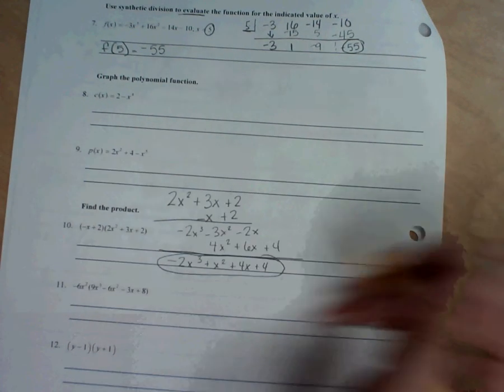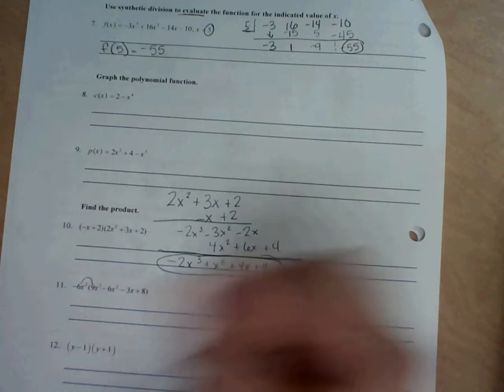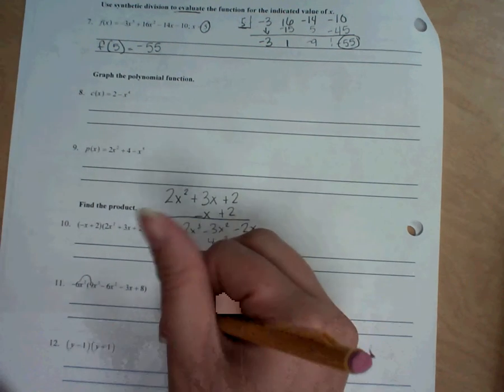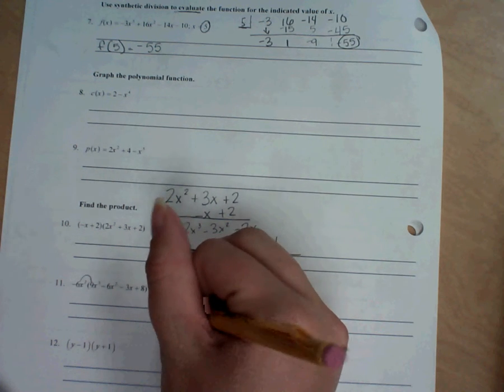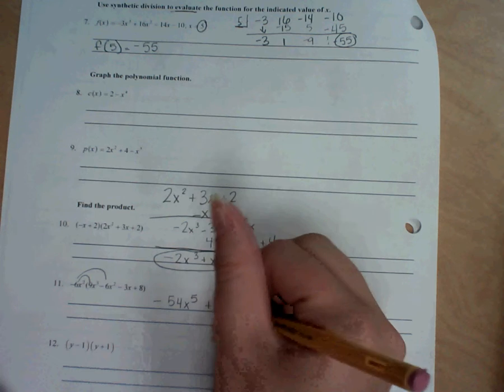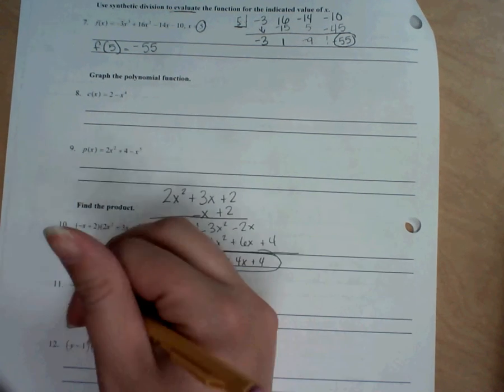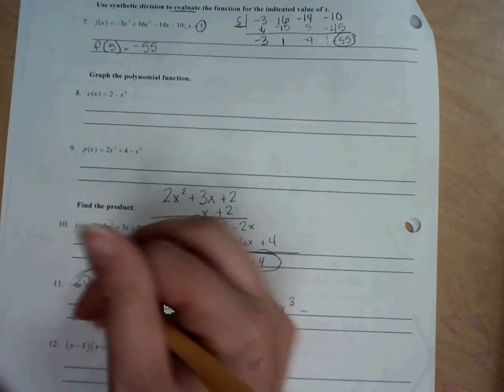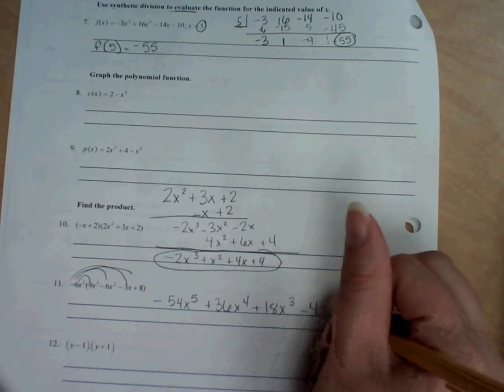Number 11, I'm just distributing, and so whenever I'm multiplying the coefficients and adding the exponents. So this is going to be a -54 x to the 5th, a +36 x to the 4th, a +18 x cubed, and a -48 x squared.